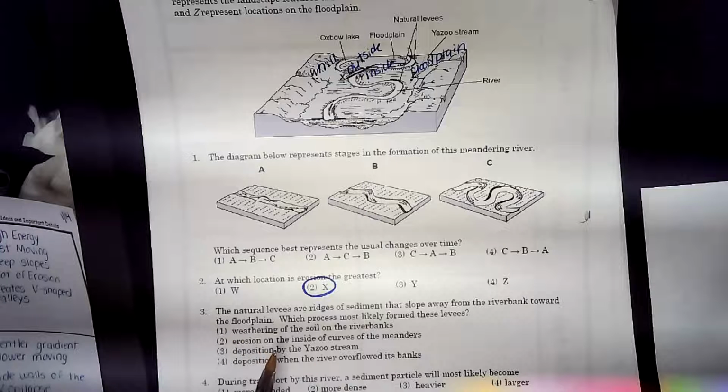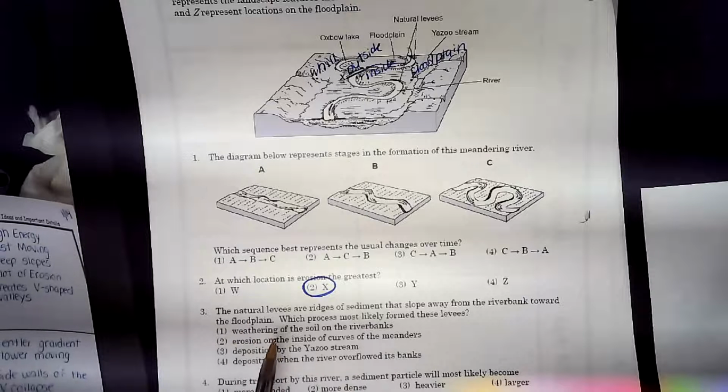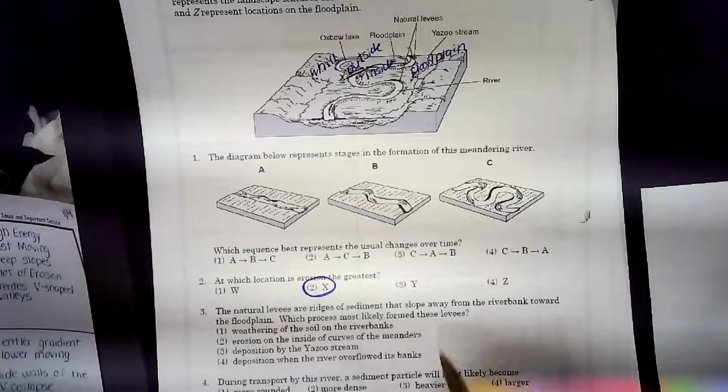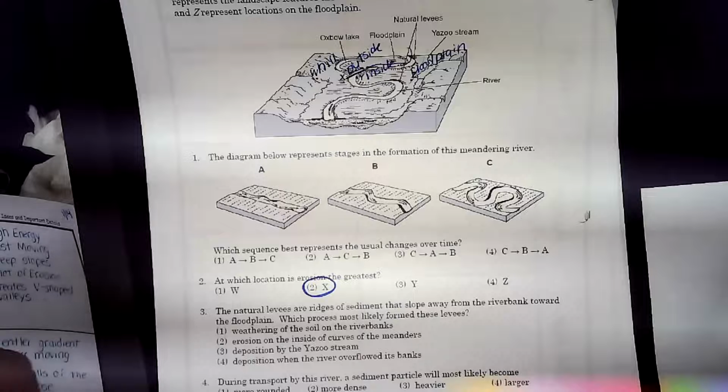Now, like I said, I never talked about what a levee was. But good news is you don't have to memorize what a levee is. This is how they'll do a question about a levee. They'll say natural levees are ridges of sediments that slope away from the riverbank toward the floodplain. So they are ridges, which are basically piles of sediments next to, and they slope away from a river. Which process likely formed these levees? So again, a levee is a pile of sediment.